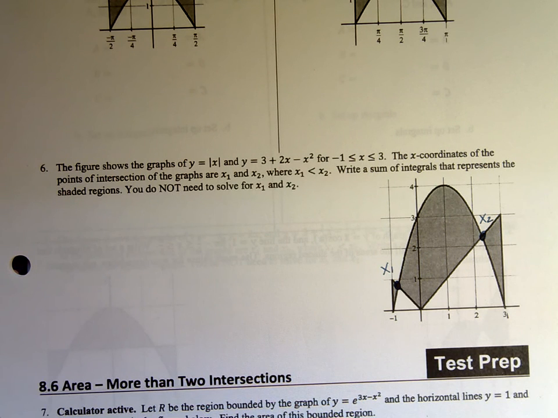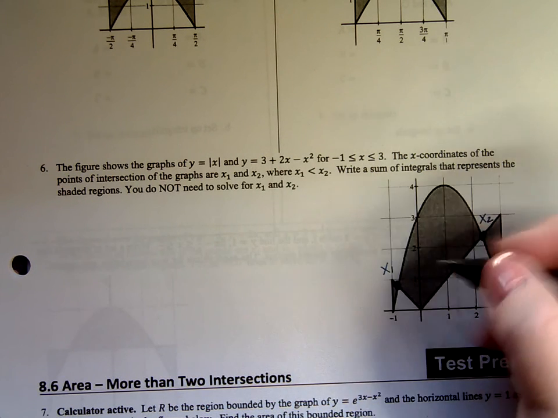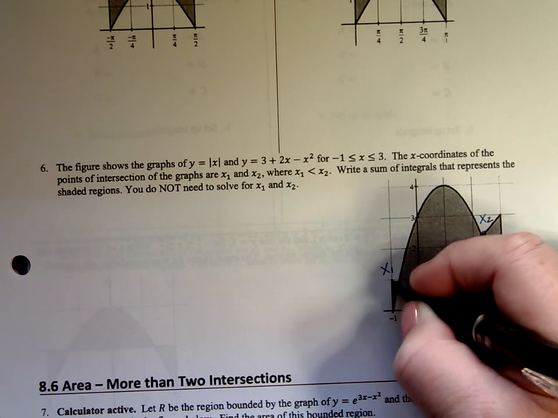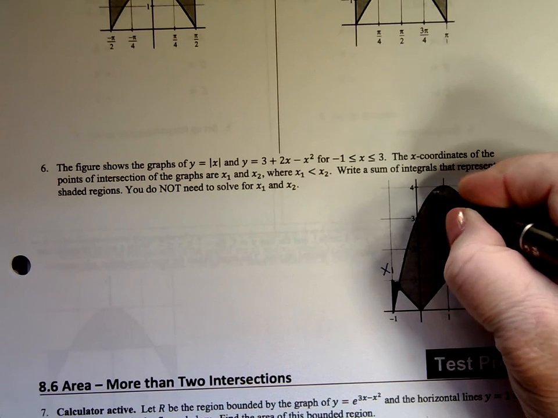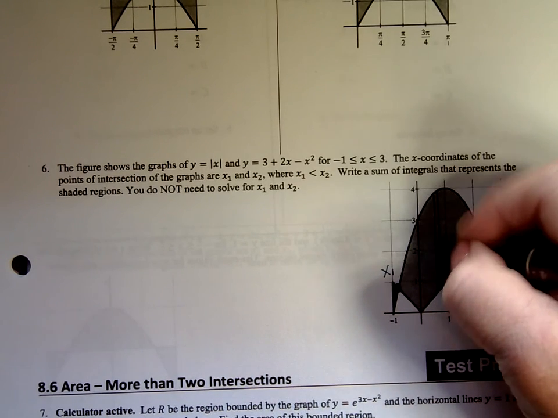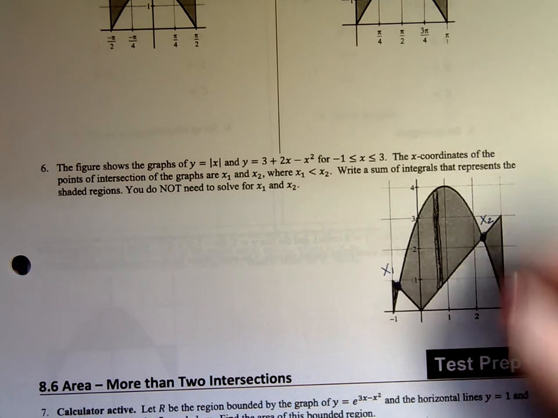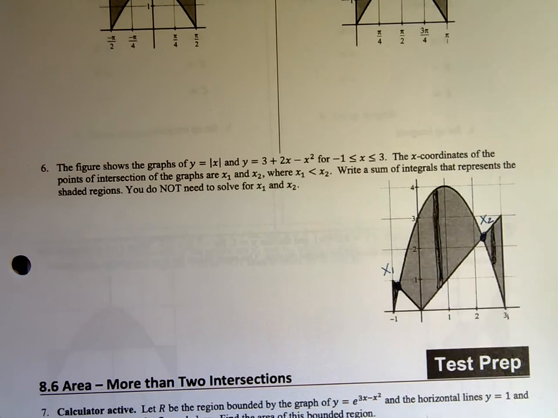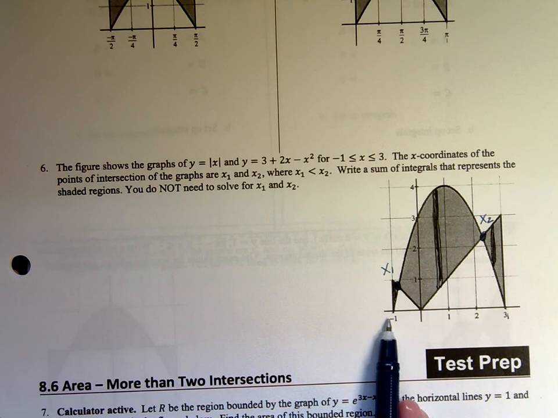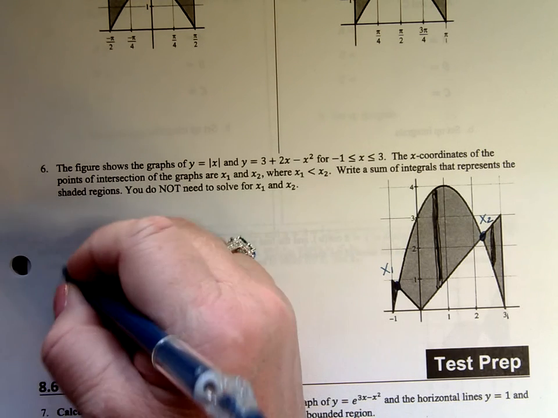So again, I'm all about those representative rectangles, right? First shaded region is over here. Kind of hard to see that, but here's my representative rectangle in the middle. And then I have one at the end here. Well, the first area goes from -1 to x1, whatever that x1 is.